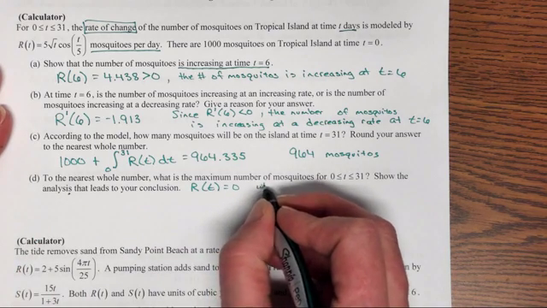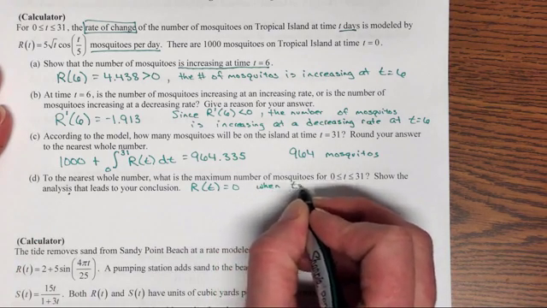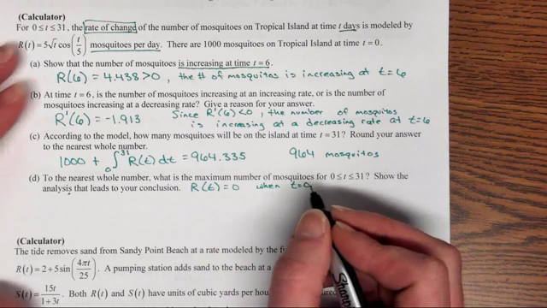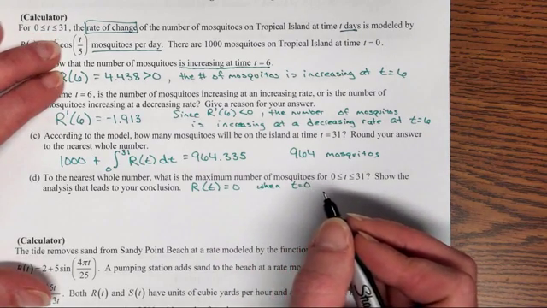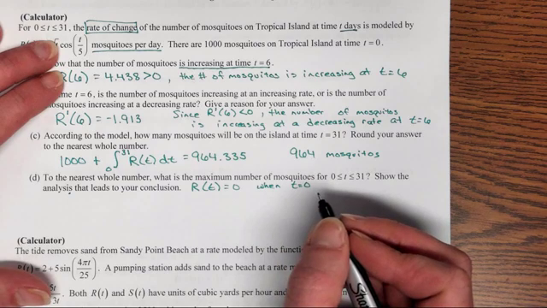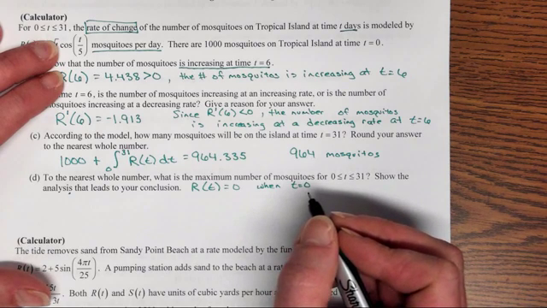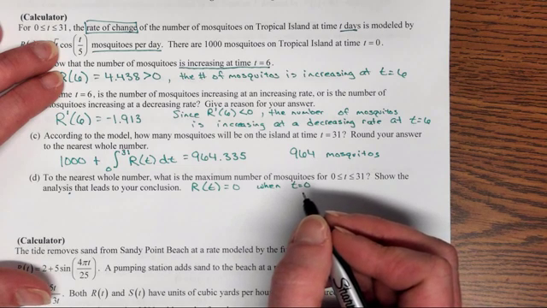So this happens when t is 0. And the other times is when cosine of t over 5 is 0.